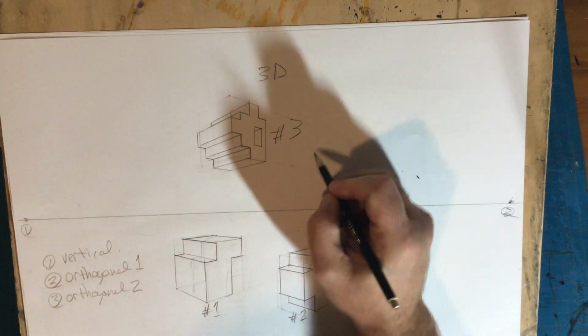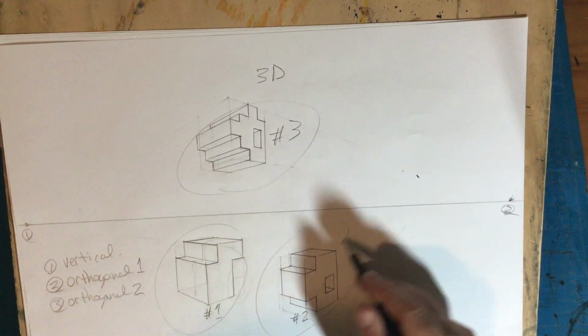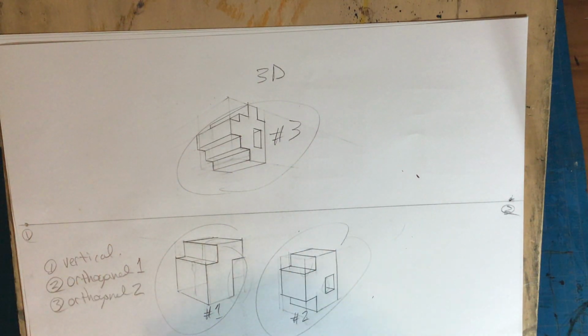That's number 3. Once you can do all that, you're ready to move on to the final challenge. See you later.